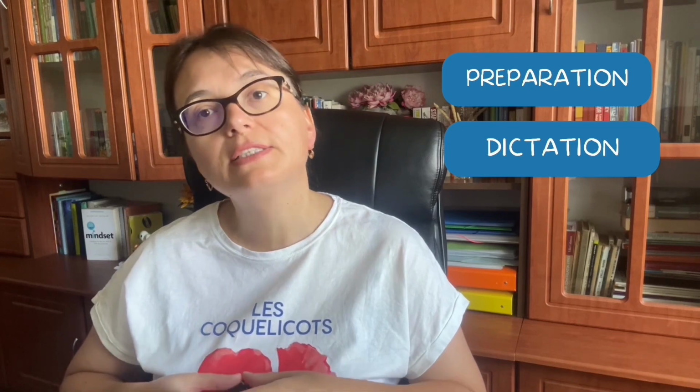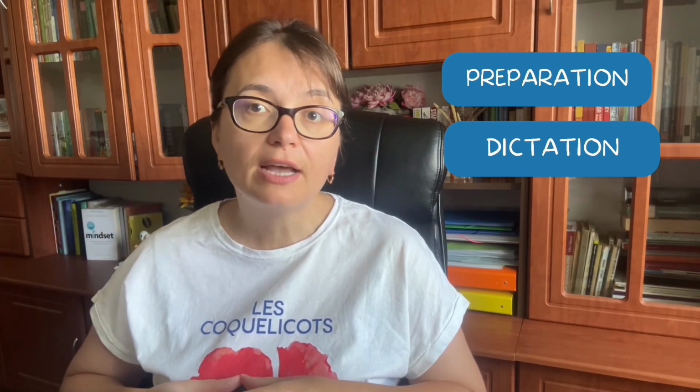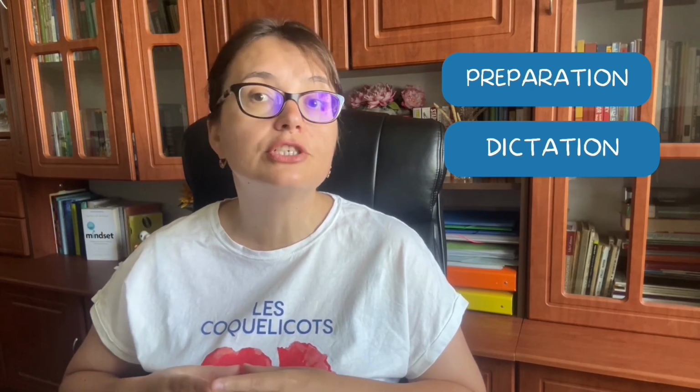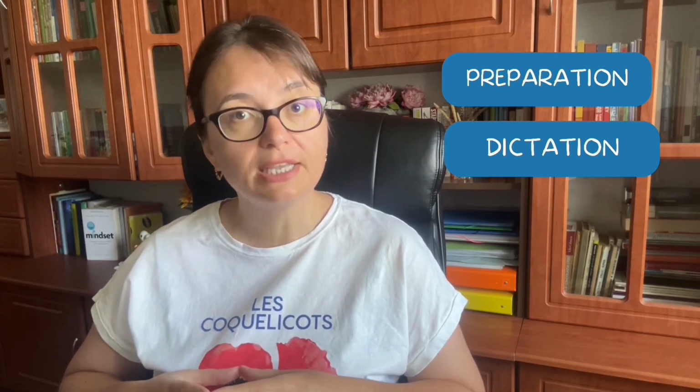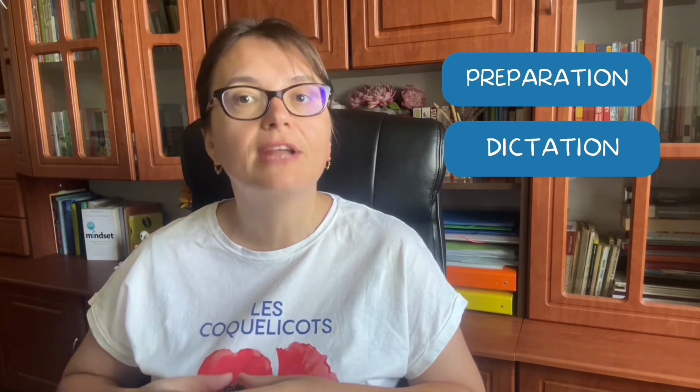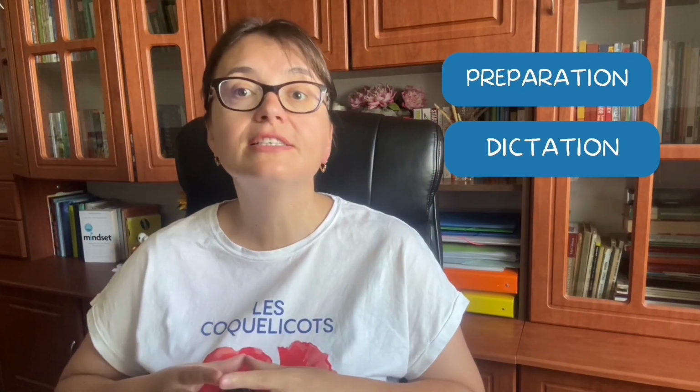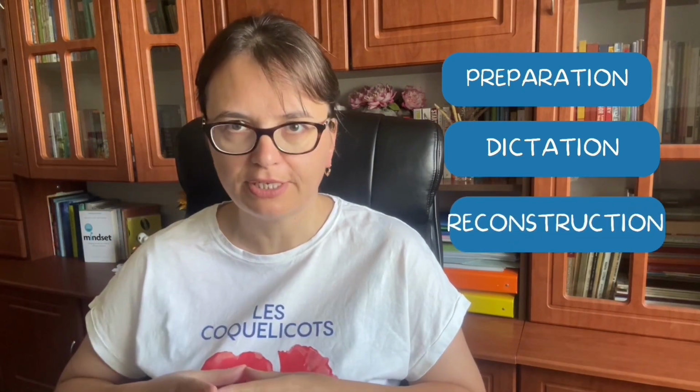There are 4 stages. The first stage is the preparation stage. You introduce the topic of the text. This is also the stage in which you may consider focusing on some vocabulary. The second stage is the dictation stage. You read the text twice. The first time, learners are encouraged just to listen carefully, whereas when you read the text for the second time, learners take fragmentary notes.